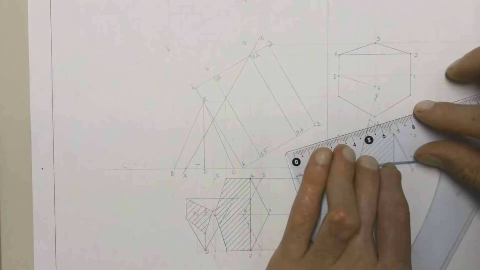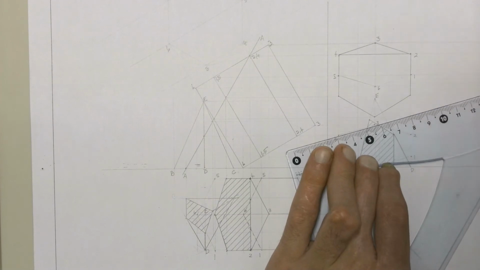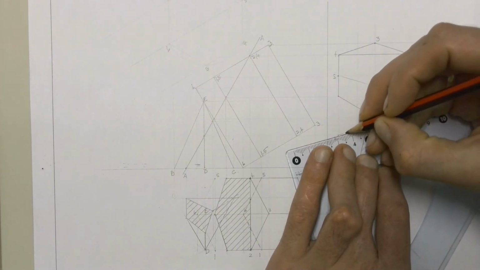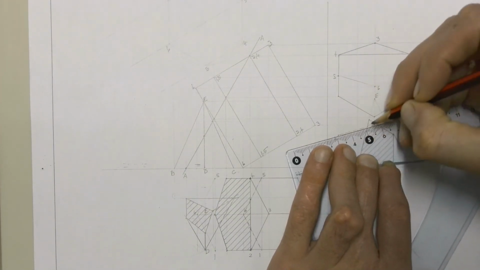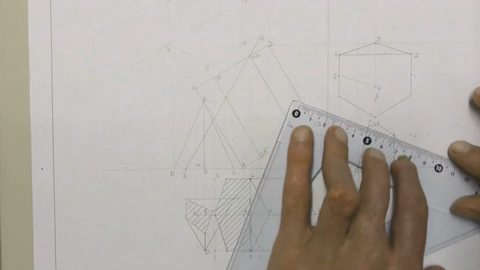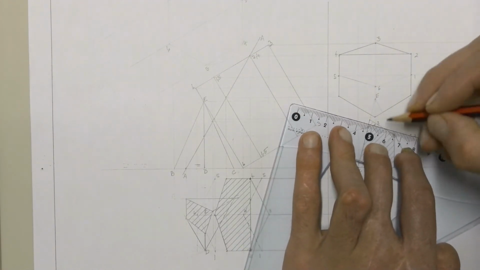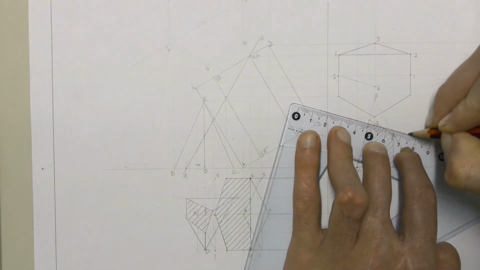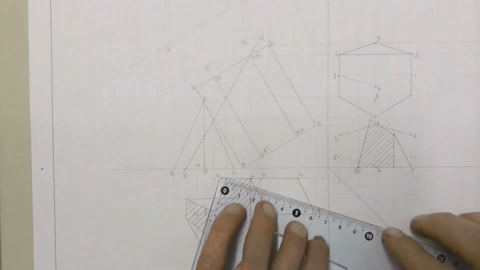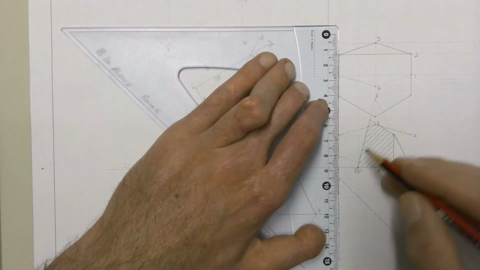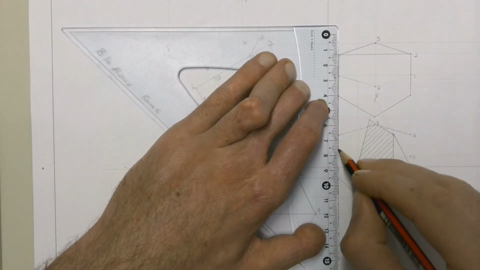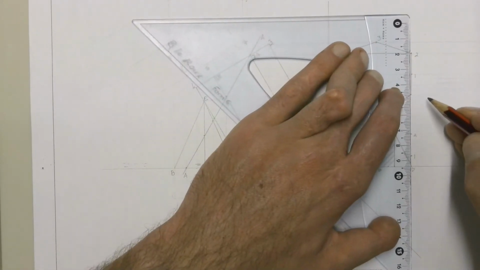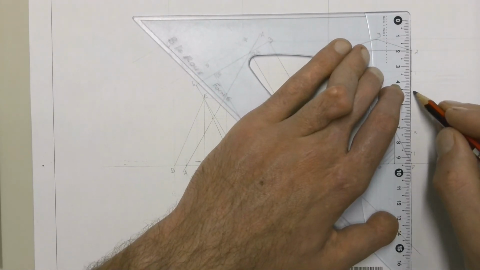So we've been asked to draw all hidden details, so we're going to include that. Okay, and then there'll be a dark line down to point 5 for the edge, and a dark line down here to point 1 for the other edge.